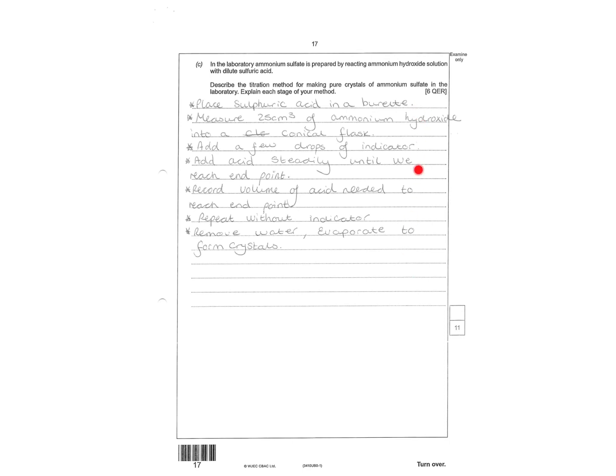Then this is basically a titration, but they've used some different solutions that you might not have come across before. So the first thing you need to do is place sulfuric acid in the burette, measure 25 centimetres cubed of ammonium hydroxide into a conical flask, add a few drops of the indicator, add acid steadily until we reach end point, record the volume of acid needed to reach end point. Then you repeat without the indicator, remove water, evaporate to form crystals, because it said to make pure crystals there.